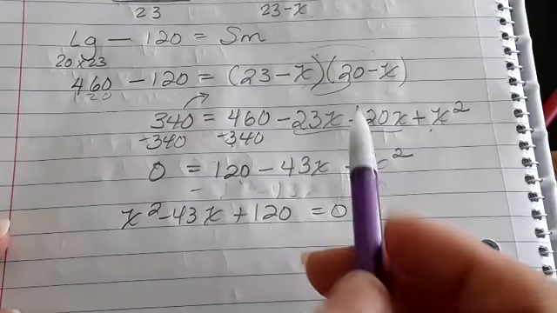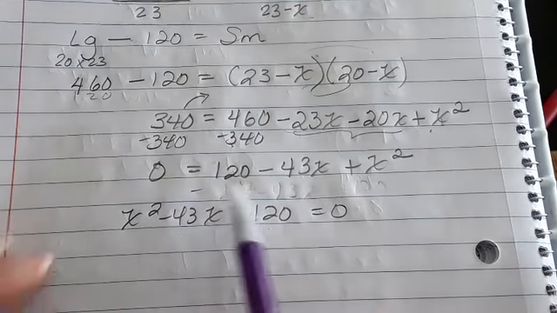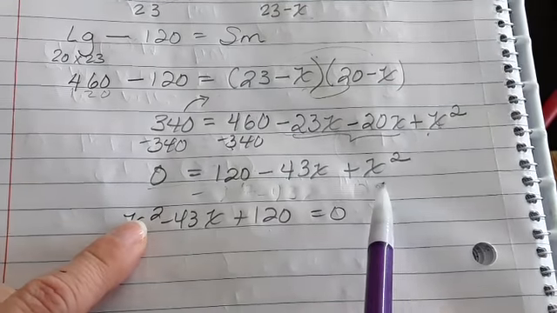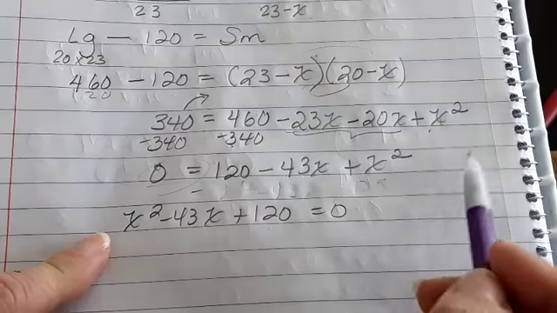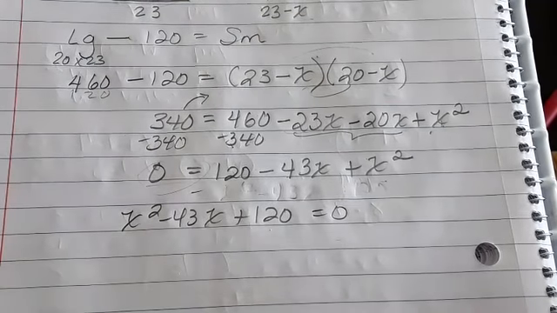All right, so what we did here is we combined our like terms, we brought our negative 340 over, and this is what we got. They decided they wanted the equal 0 to be on the other side, and we just rearranged our terms.